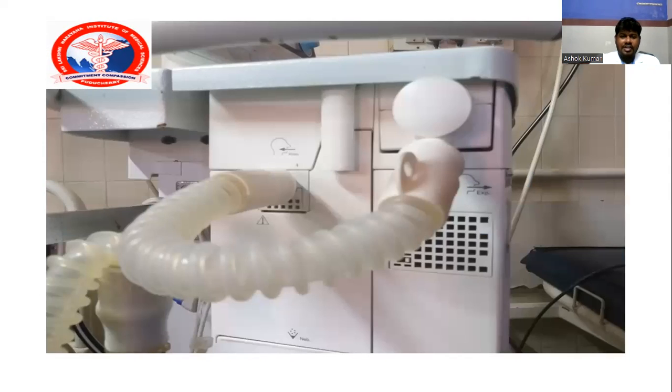For pre-use checkup, this is a normal circuit. For pre-use checkup, we want to connect a small test tube between the inspiratory outlet as well as the inspiratory inlet. Normally, there will be a separate tube for inspiration as well as expiration. For pre-use checkup, there is a small tube which is normally connected to the inspiratory inlet to the humidifier. In pre-use checkup, it is connected to the inspiratory outlet as well as the expiratory inlet.